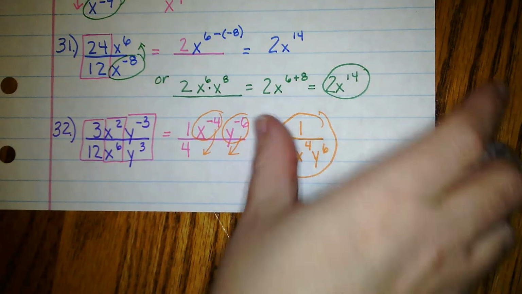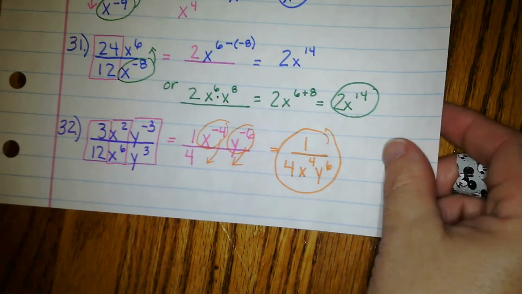Okay. I need to get a next piece of paper. We're going to do 33. We're going to finish these strong. Let's go to 33.